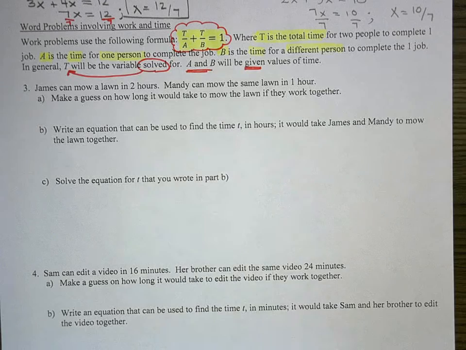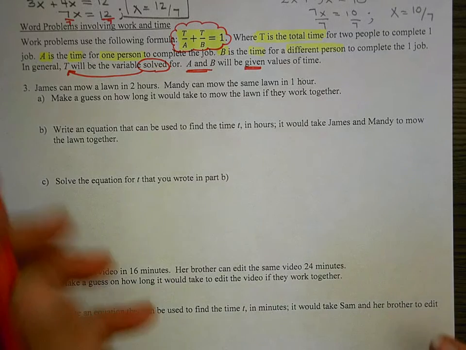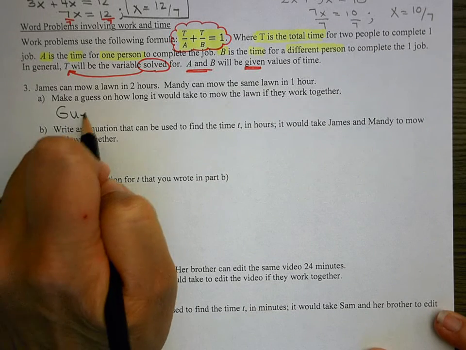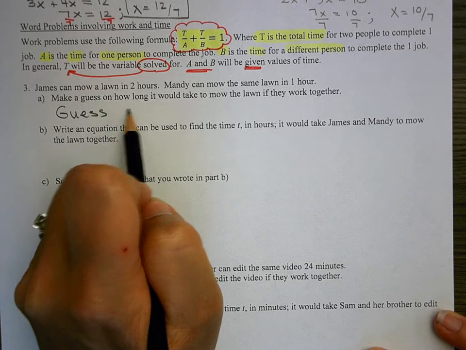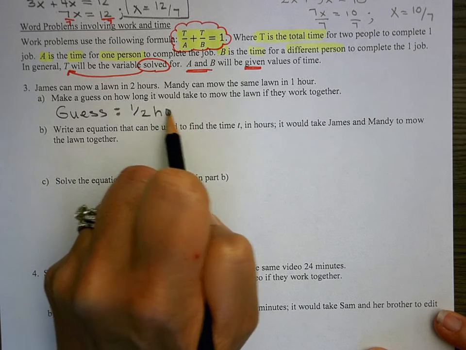Okay, so I'm going to give you a second here. So just slap down a time. You can't be wrong, right? Because we're just flat out guessing. Okay. So my guess, okay, so I don't know. So I'm going to guess that they're going to take, I don't know, half an hour. That's what my guess is.